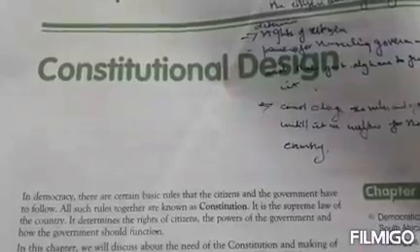Welcome students. Today we are going to start a new chapter from political science that deals with constitutional design. In this chapter we'll talk about how the constitution of South Africa was made and also about the constitution of our country, the problems faced by the leaders and the people while making it, and ultimately the constituent assembly. So let's get started. Constitutional design.